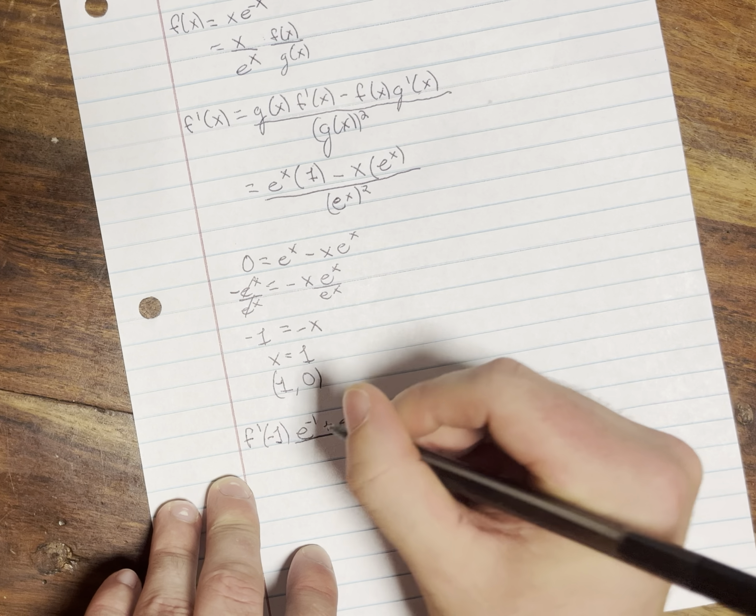All right. So now we found our points, we found our local maximum and where our function is increasing and decreasing. Awesome.